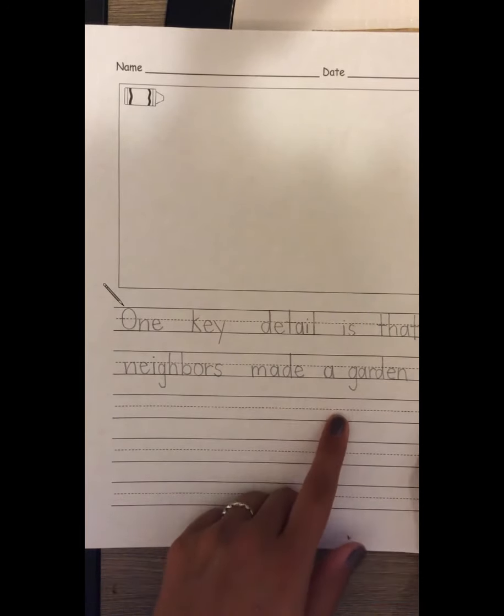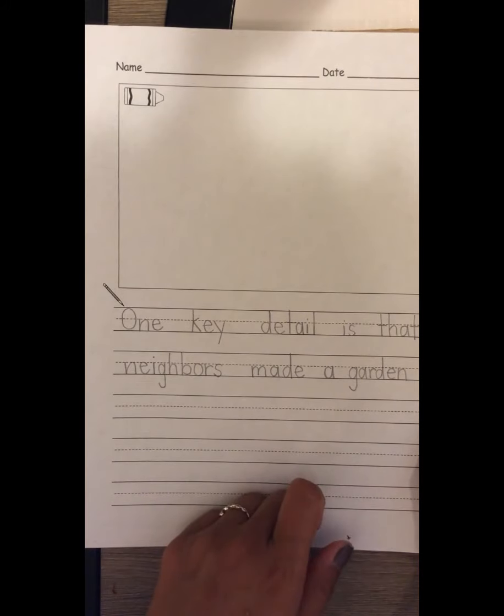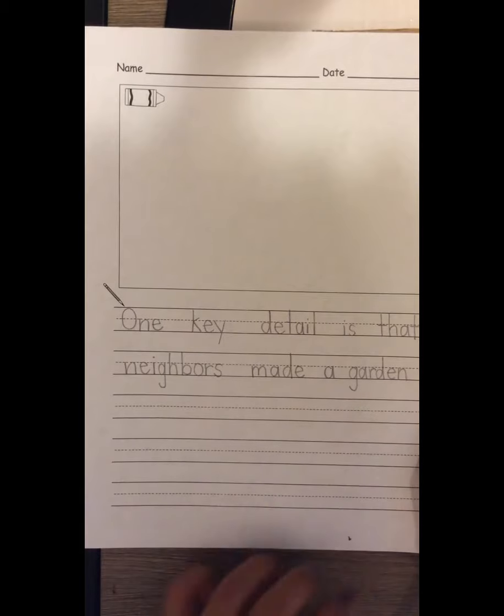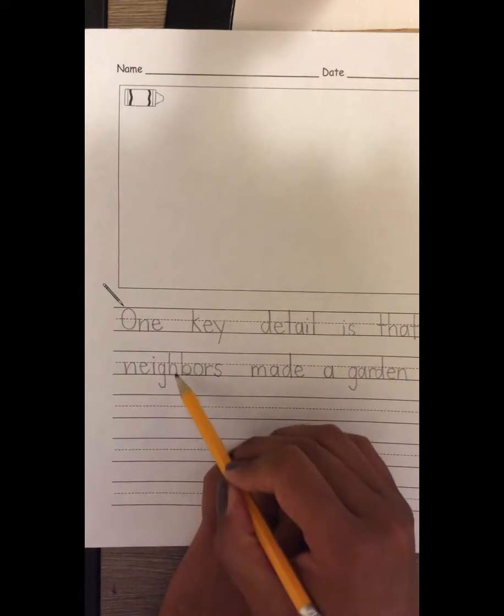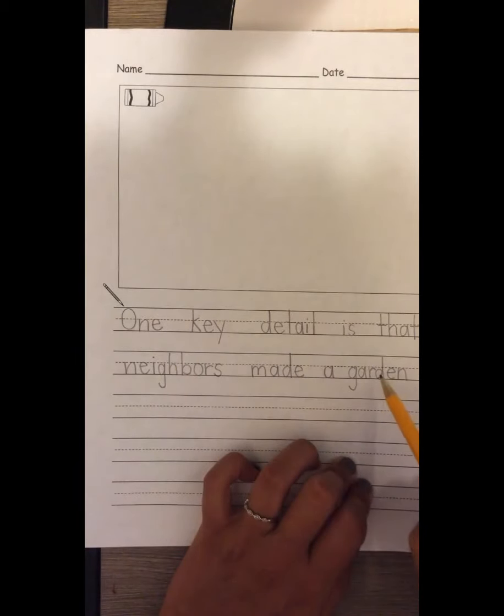Good. I think we're done, right? If you said no, you were correct. We forgot something at the end here. What are we forgetting? That's right, the punctuation mark. One key detail is that neighbors made a garden. Period. Now we're done.